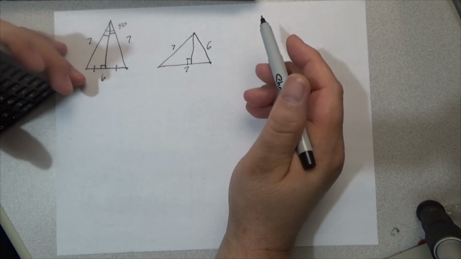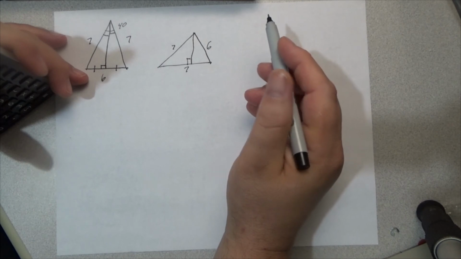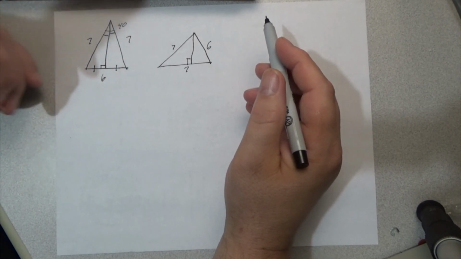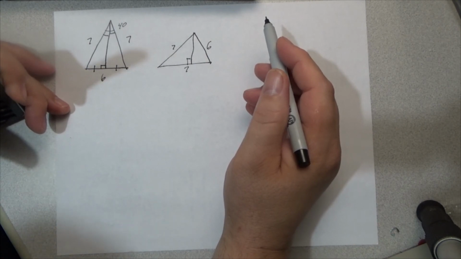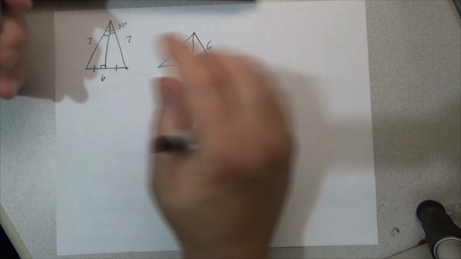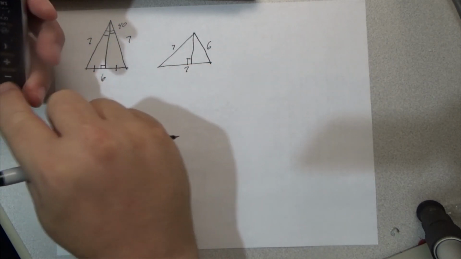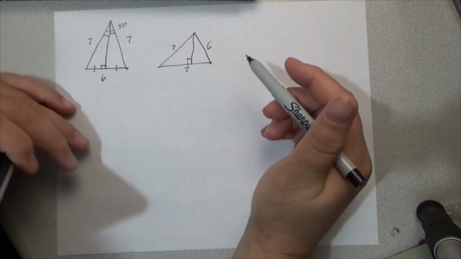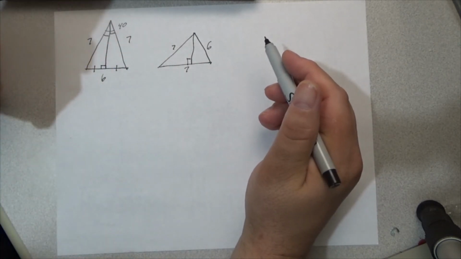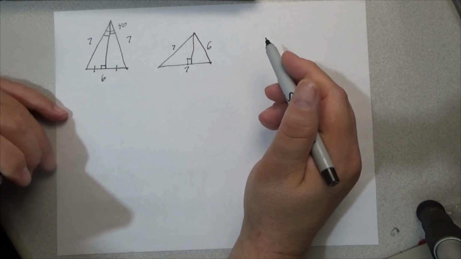So the other two angles add up to be 115.42, and they're going to be equal because that is an isosceles triangle, and those are the two angles by the base. So I just simply divide that by 2, and I get 57.71. So angle 2 is 57.71.